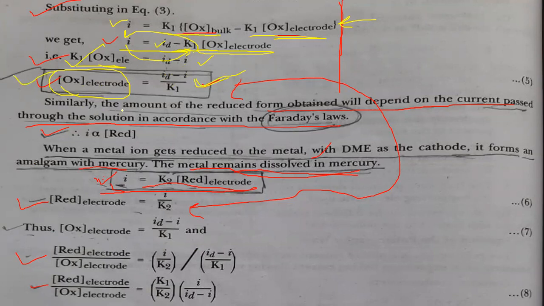Okay. Similarly, the amount of reduced form obtained will depend on the current passed through the solution, in accordance with Faraday's law. Therefore, I is proportional to the concentration of reduced form of the species.